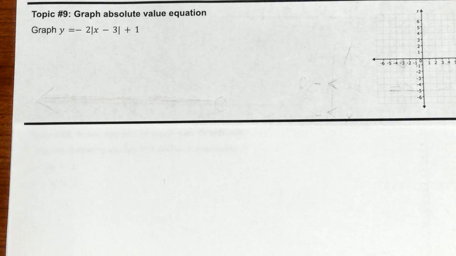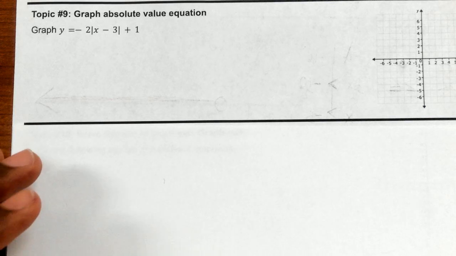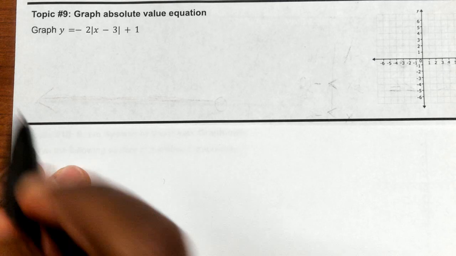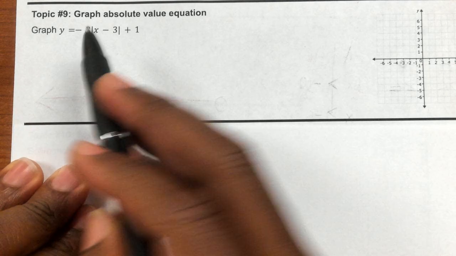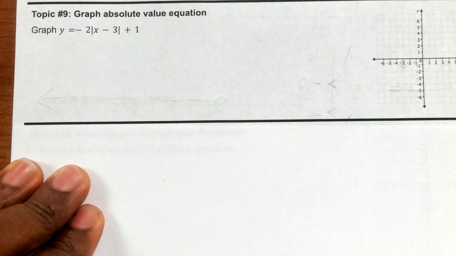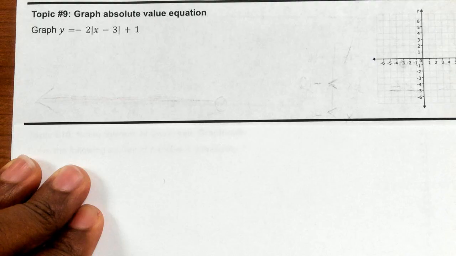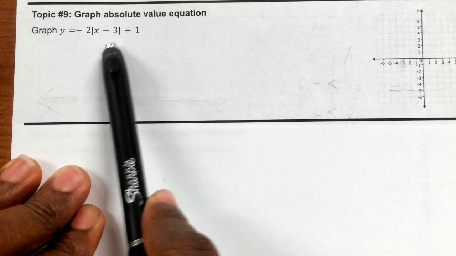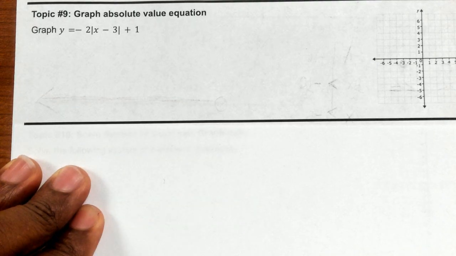Question number 9 wants us to graph the absolute value equation. So it says graph this equation right here. Whenever we see these lines right here, we know that that is an absolute value. Normally you would want to isolate the absolute value, but this time we want to graph it.